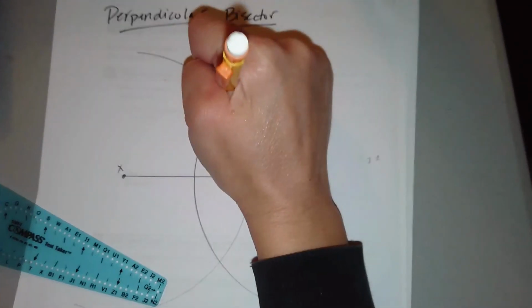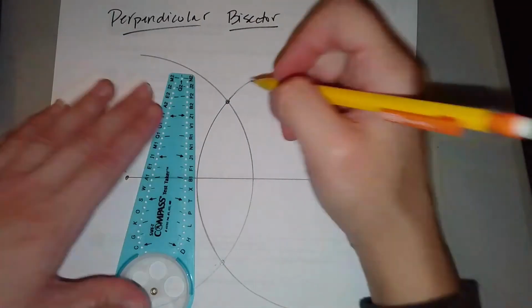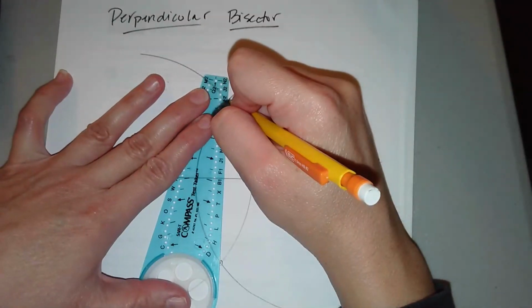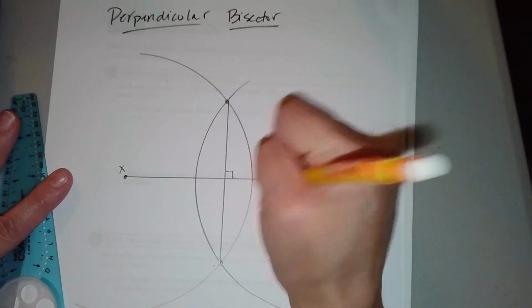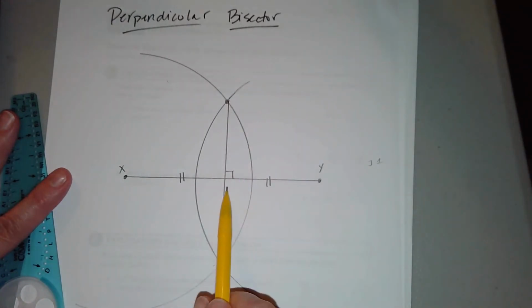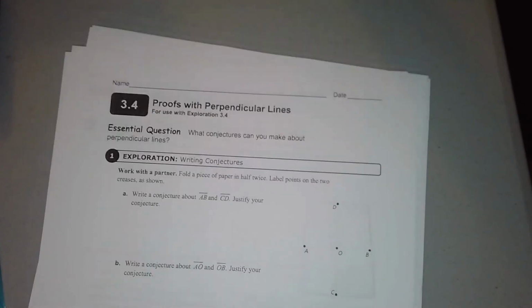And so what you're going to do is you're now going to connect those 2 intersection points. And your result will be both a perpendicular line, so it'll be perpendicular, but it will also bisect, which in other words means that this distance here is the same as that distance there. All right, again, I would practice that construction a few different times. Make sure you can do it on your own.